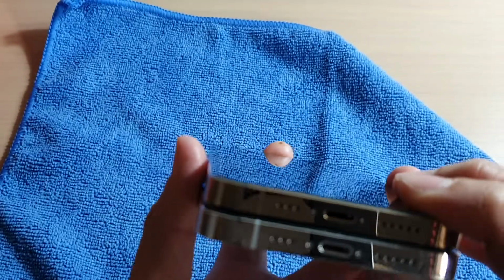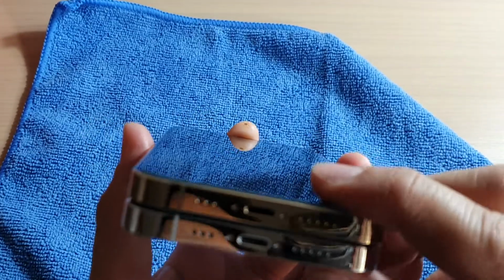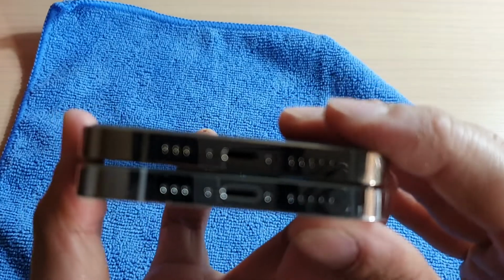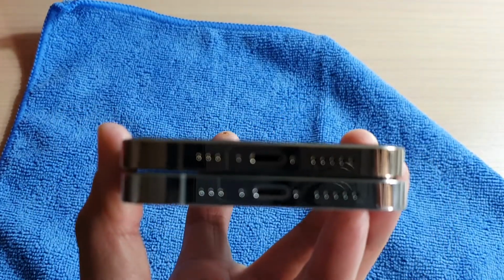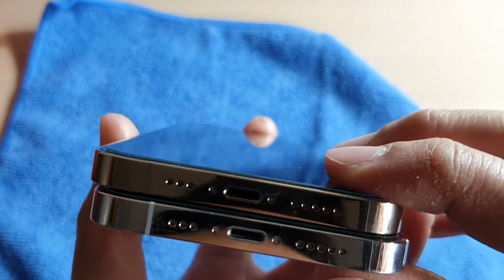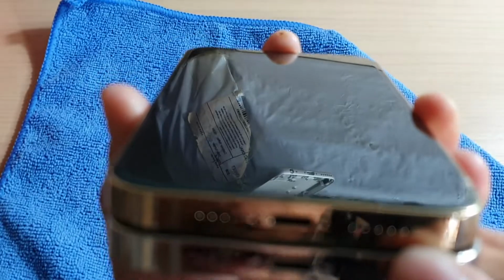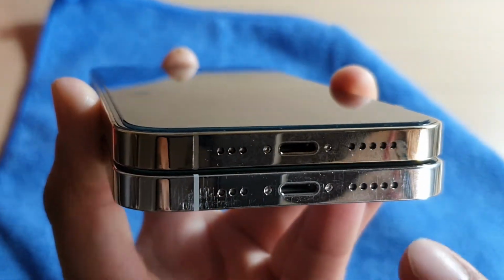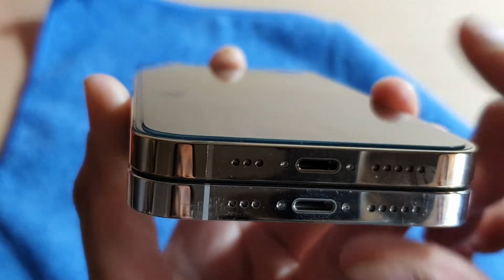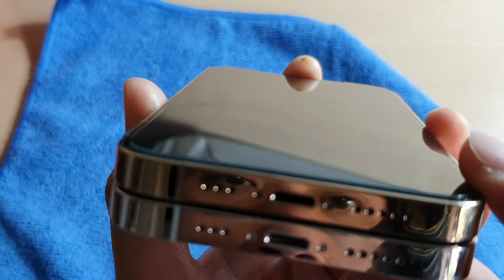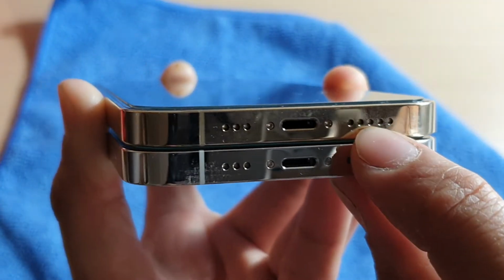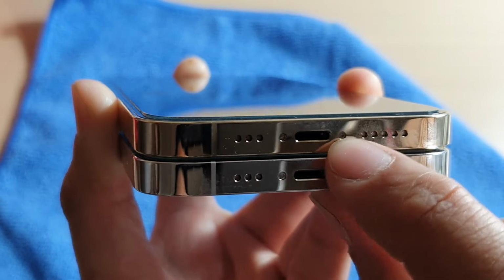And if we go to the bottoms, we've got the charging port. They are pretty much in the same location. I think with the 13 Pro, the holes here are moved towards the center a little bit right here. So again, it looks almost identical, but the five little holes right here are closer to the charging port.